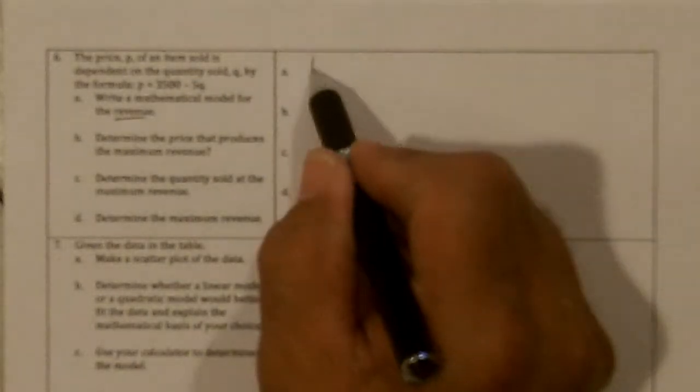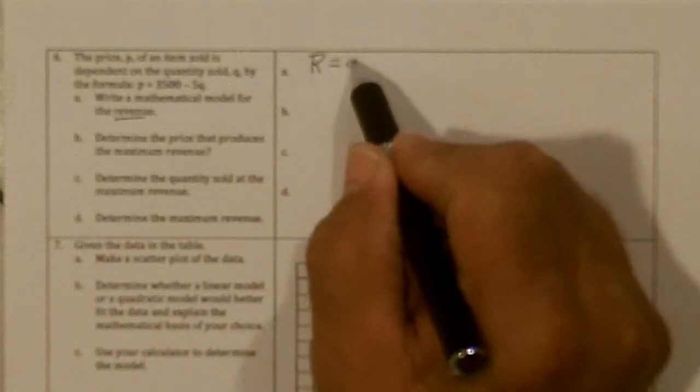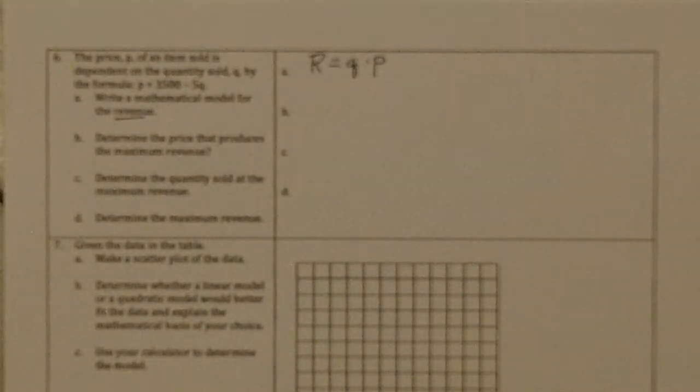All right, page 2 of the sample test. So here's a price one and quantity. In quantity I used Q instead of X like we did in the book. And it says write a revenue equation. Well, revenue is quantity times price. The quantity sold times the price you set it at.